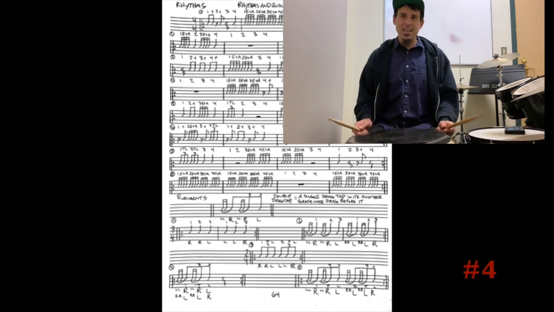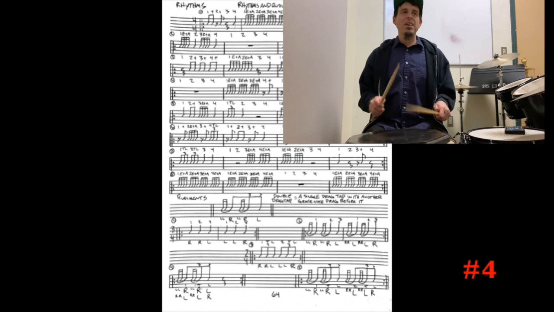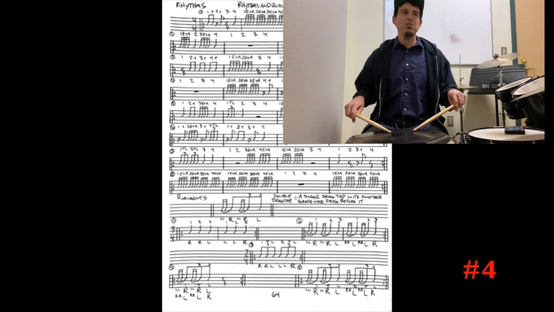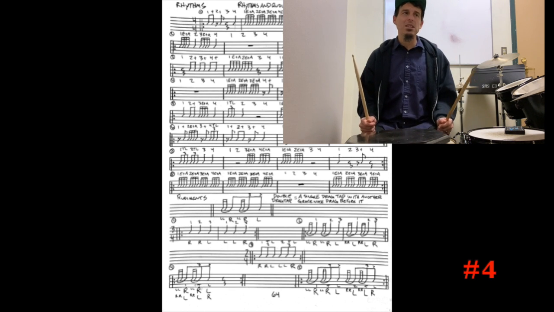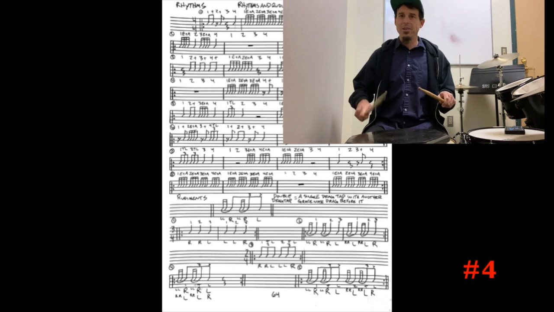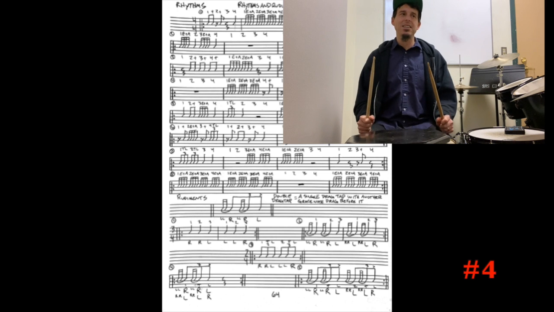Okay, now we're going to add the drags in there. So if we think of that triplet, 1 triplet, we'll just have those drags before those first 2 hits. So 1 triplet, and we'll have a quarter note rest on beat 2, and then we'll flip our sticks, right, right, left, right, right, left, right, rest. So that's going to be the concept.